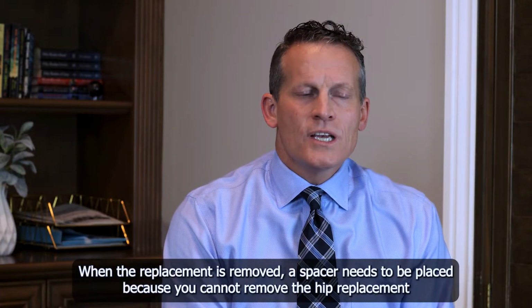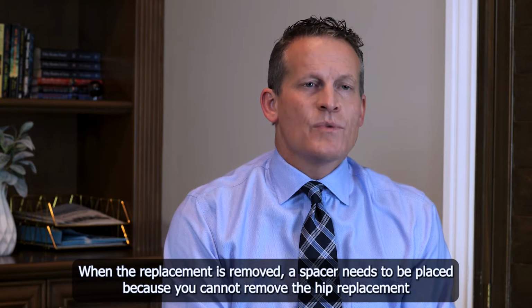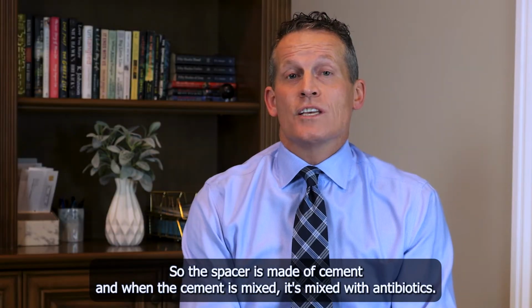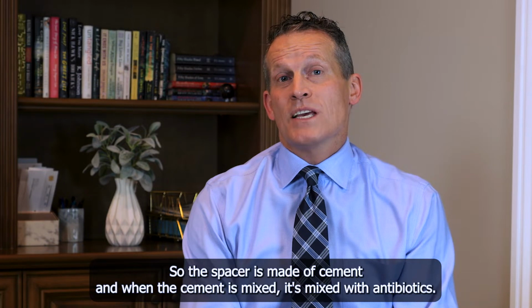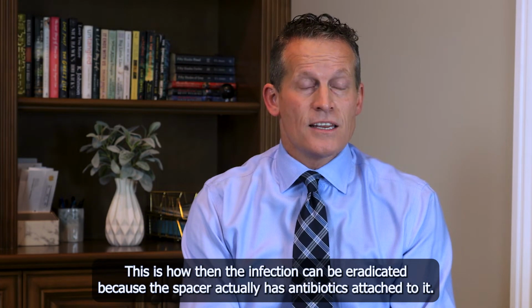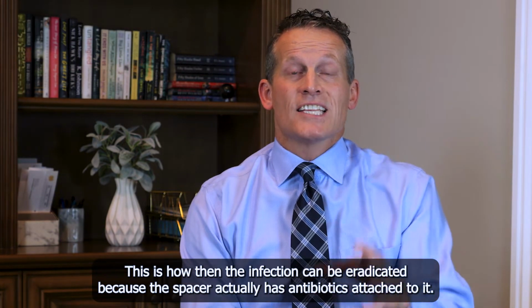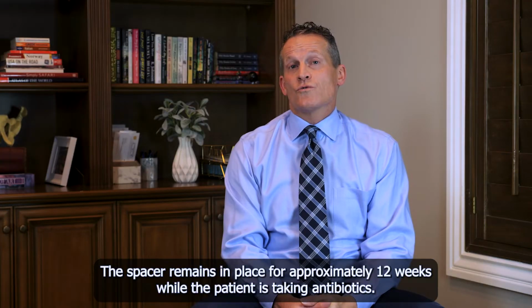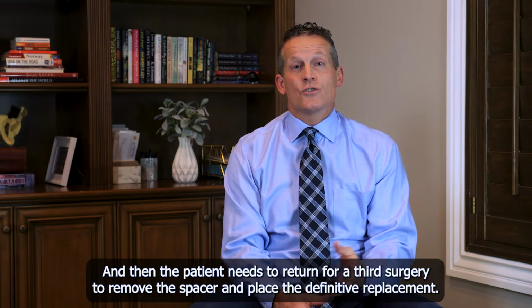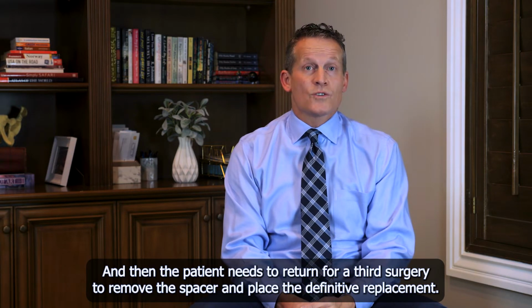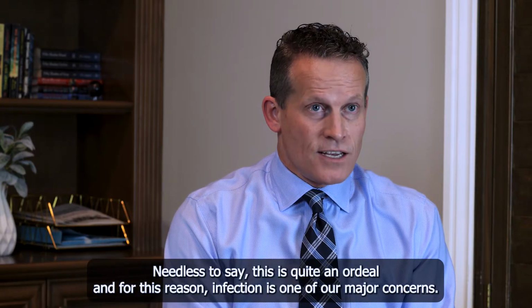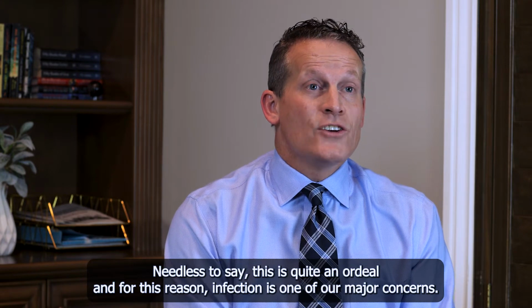When the replacement is removed, a spacer needs to be placed because you cannot remove the hip replacement and leave it with nothing. So the spacer is made of cement, and when the cement is mixed, it's mixed with antibiotics. This is how then the infection can be eradicated, because the spacer actually has antibiotics attached to it. The spacer remains in place for approximately 12 weeks while the patient is taking antibiotics, and then the patient needs to return for a third surgery to remove the spacer and place the definitive replacement. Needless to say, this is quite an ordeal, and for this reason, infection is one of our major concerns.